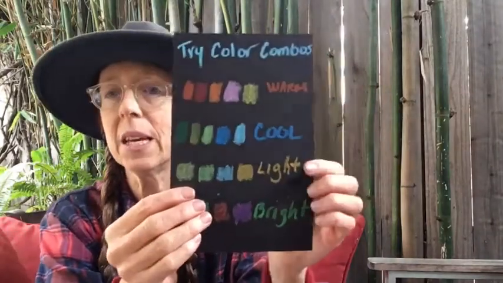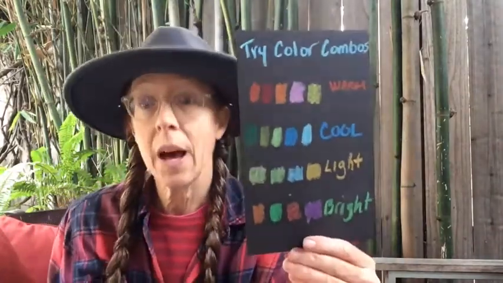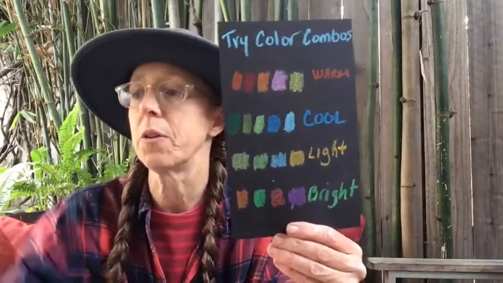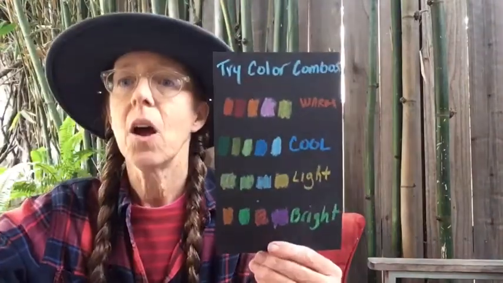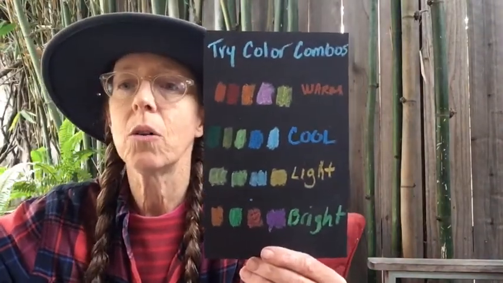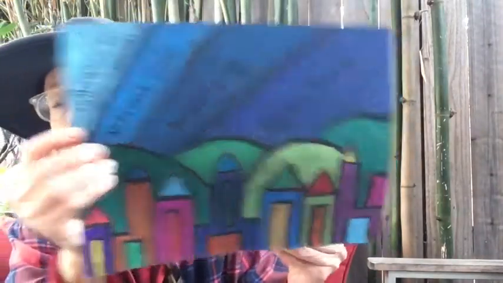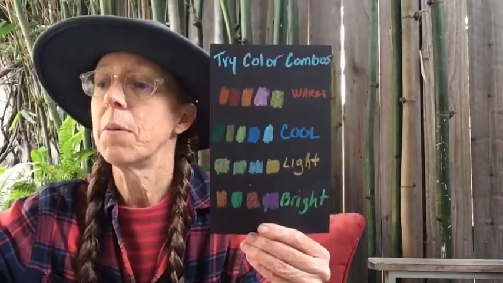But be thinking for each section, you might want to think about a palette. So let's say I want to do all warm colors for the sun, like I did right there. Or let's say you want to do all cool colors in the sky, which I did here. Or let's say I want to do light colors.